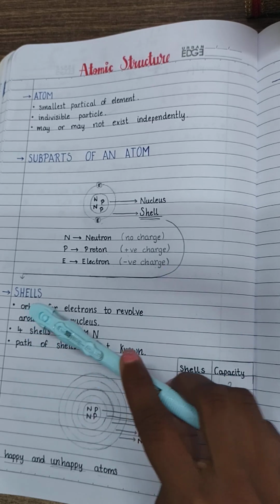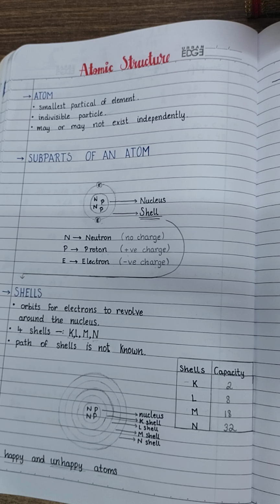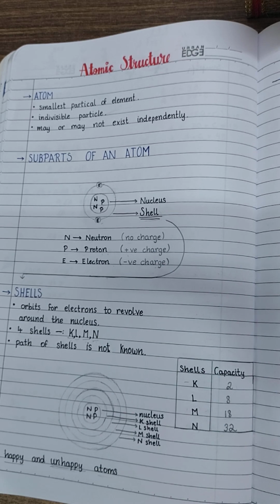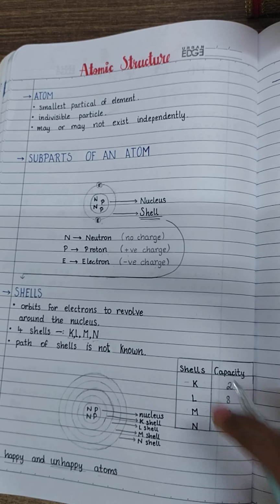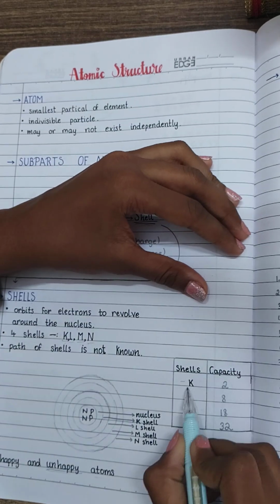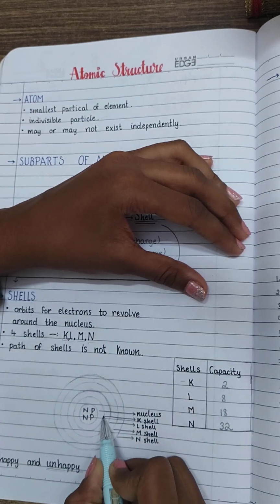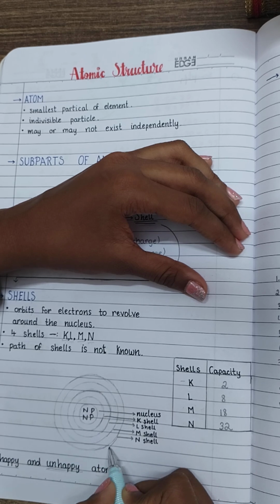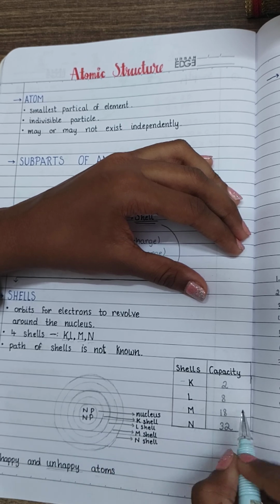The same goes for the shells. Each shell has a capacity for containing a specific amount of electrons, just like each orbit has a specific capacity for containing one planet. So let us go to their capacity. The first shell K, the second shell L, the third shell M, the fourth shell N.